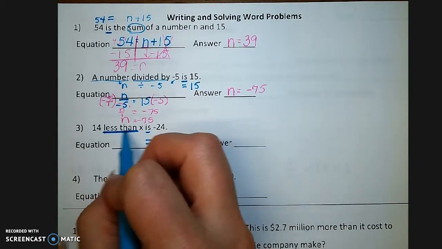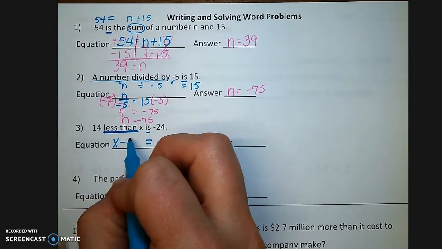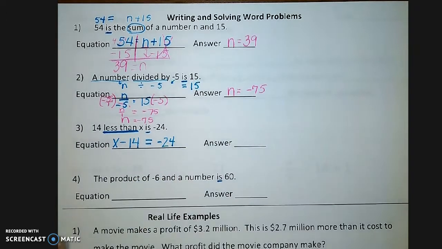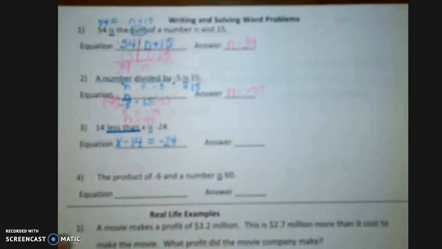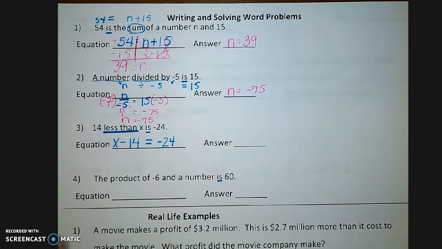I just said that because it's the less than, my x needs to go out front, and less than is going to be subtraction, so minus 14. When it's addition, if I stick it out in front, it's not as big of a deal. But when it's subtraction, if I stick it out in front by accident, that can cause some problems. So we want to make sure that we didn't accidentally write that as 14 minus x. That's going to give me a completely different answer.